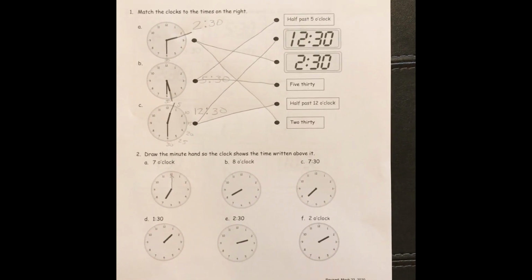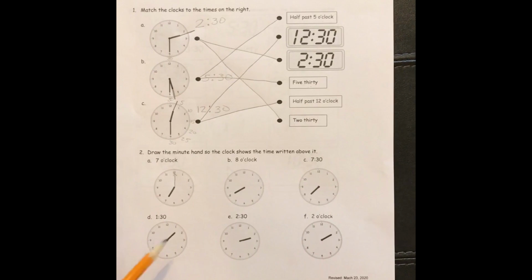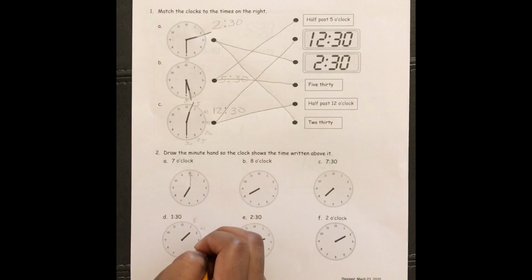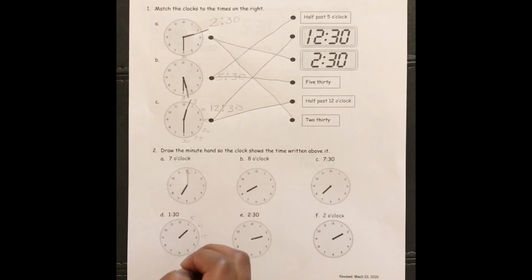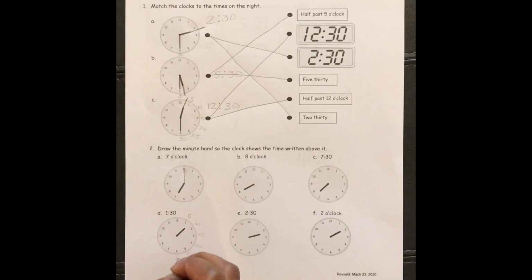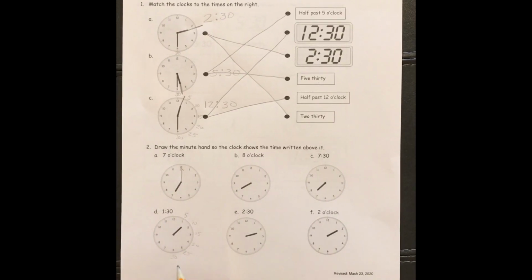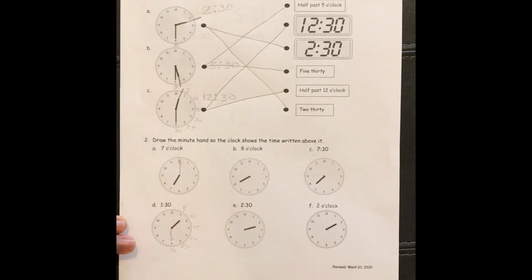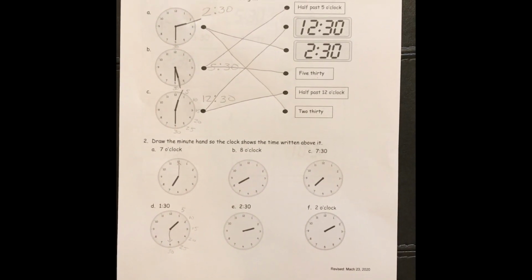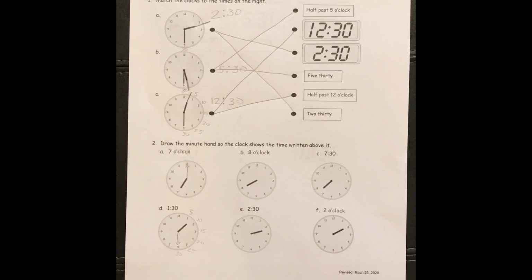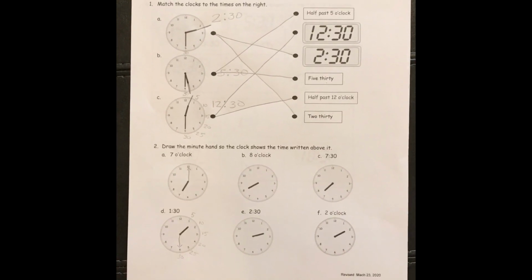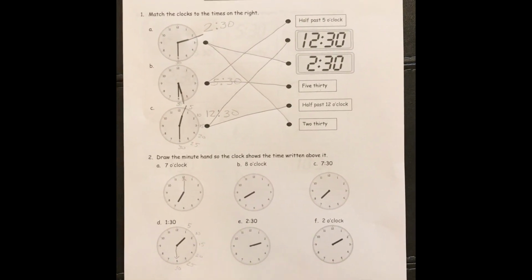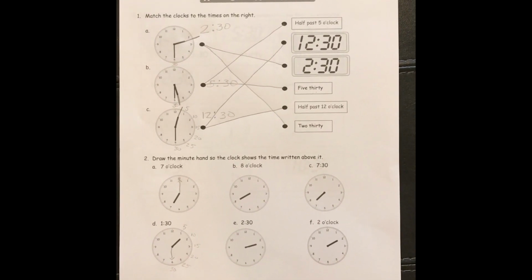If we forget where our 30 is on the clock, start at 1 and start counting by 5s. Let's write it. 5, 10, 15, 20, 25, 30. 30 minutes is at the 6. We put our minute hand at the 6 to show 1:30. I want you to finish the rest of them and try them on your own. Remember, you can use your notes if you need to refer back to them, the note page that we created earlier. You can definitely use those, or you can use the examples at the top of the page to help you out.